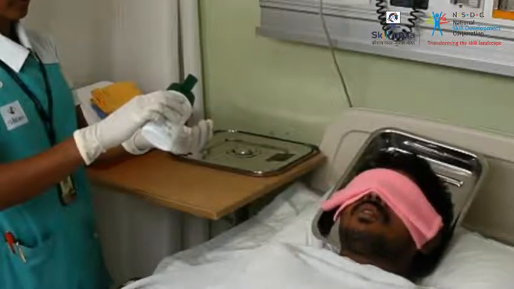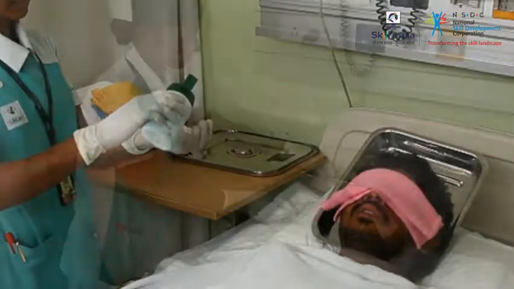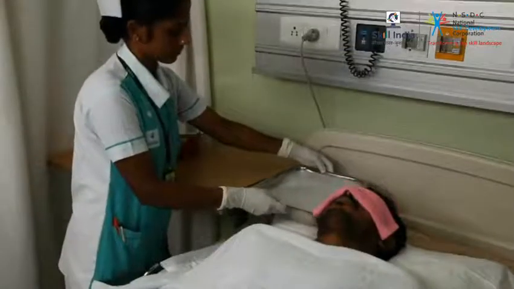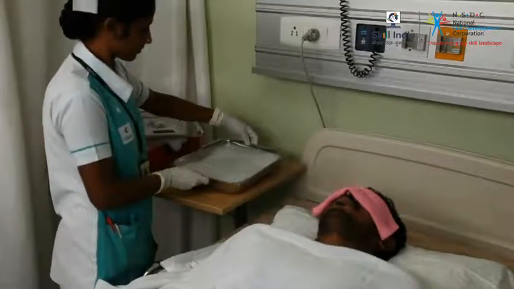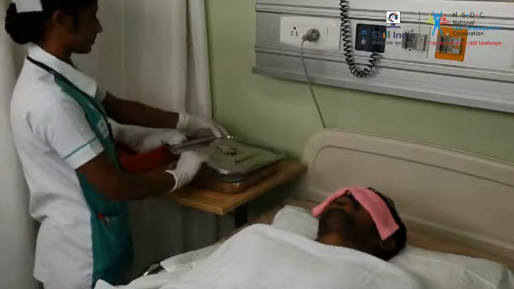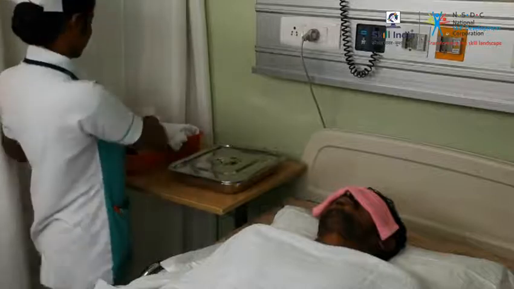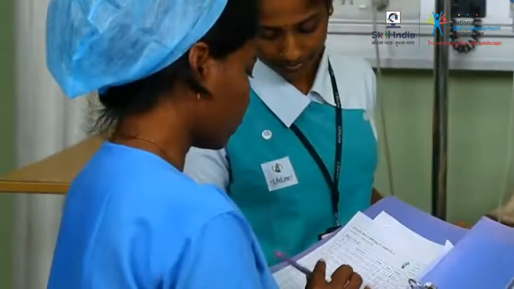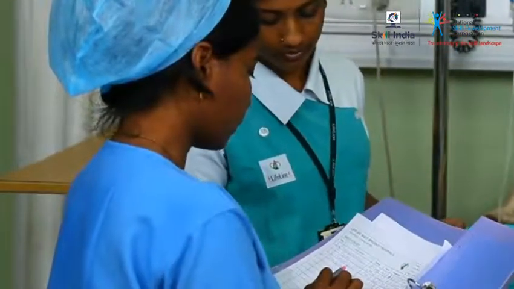Hair should be shampooed 2 to 3 times a week as it becomes dirty or greasy soon. However, before washing the hair of the patient, check with the doctor if it is fine to use a shampoo.